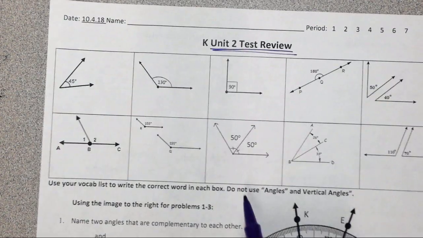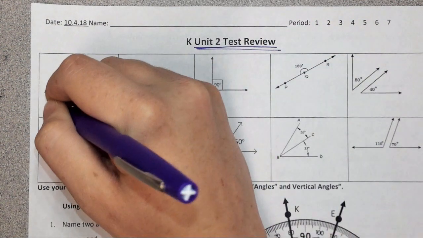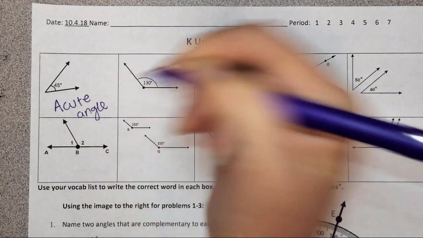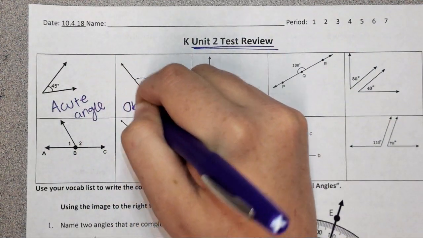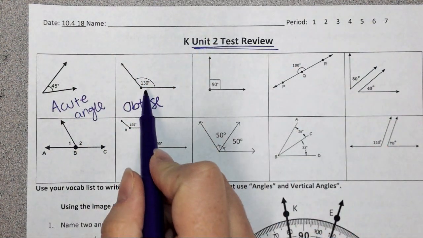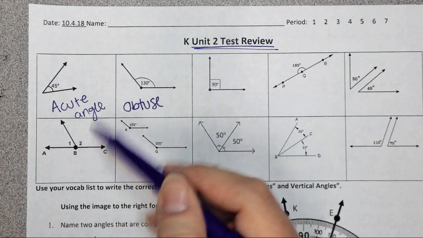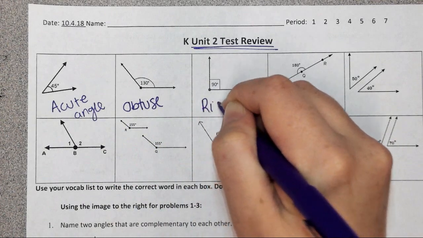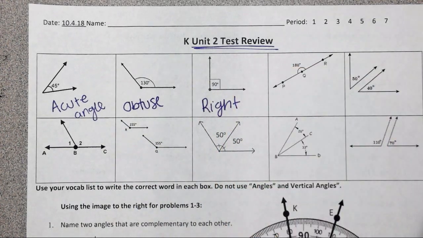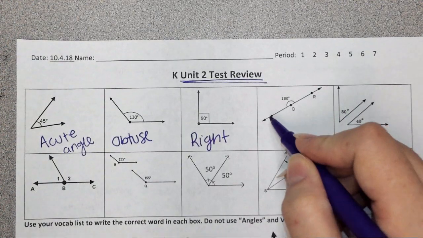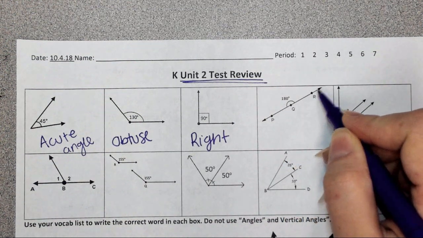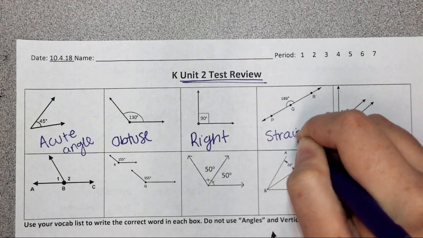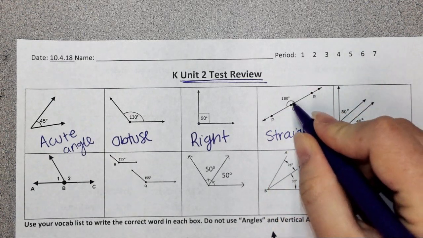If I'm not going to describe it as an angle, I would probably call this an acute angle. Okay. Second one, obtuse, that's a 130-degree angle. That's greater than 90, less than 180. Okay. Here we've got our right angle equal to 90 degrees. Okay. This angle is a single straight line, so that's going to be called a straight angle equal to 180 degrees.